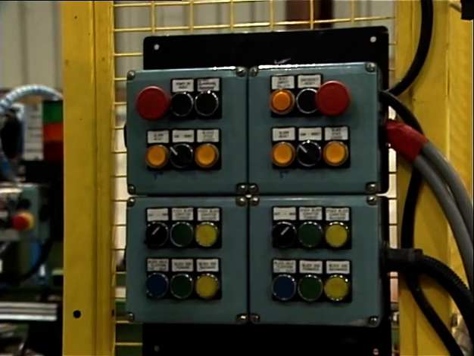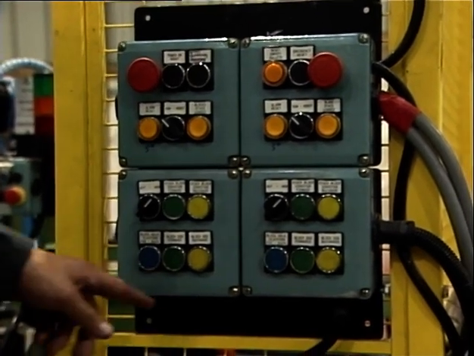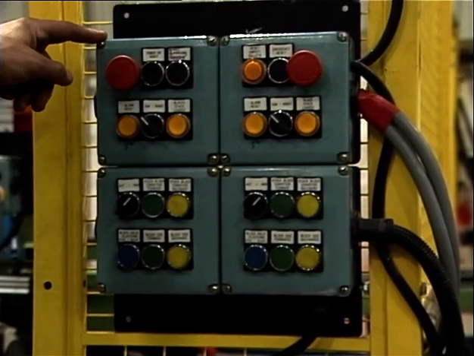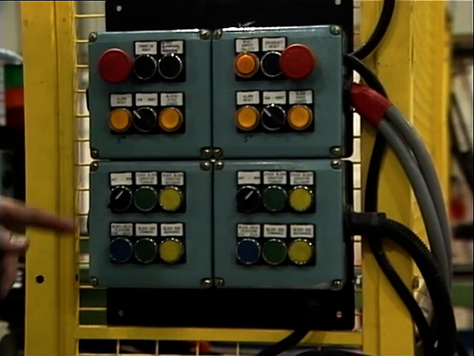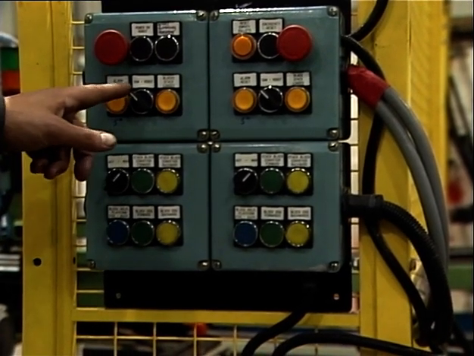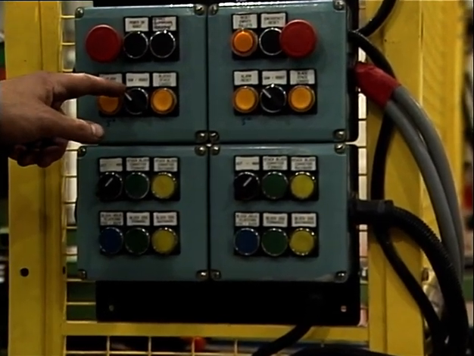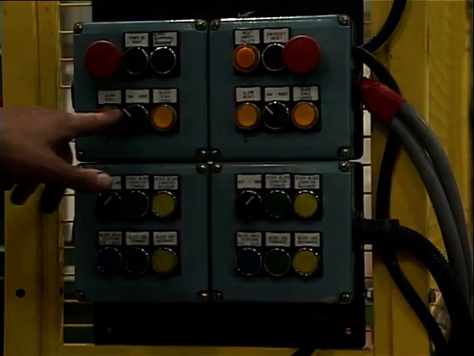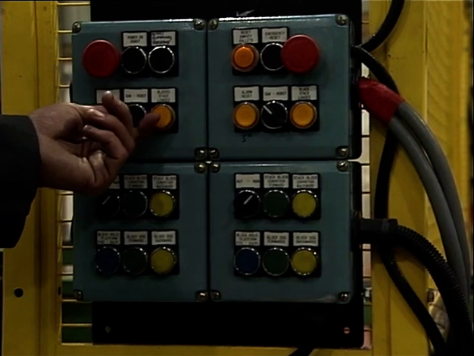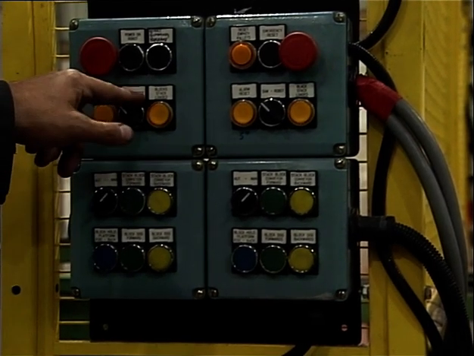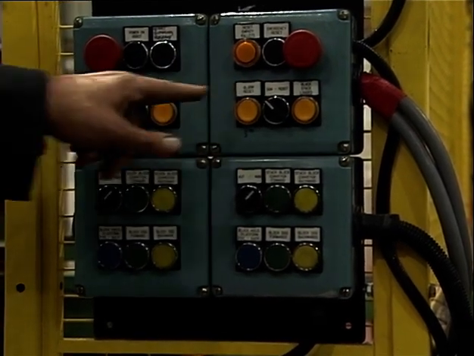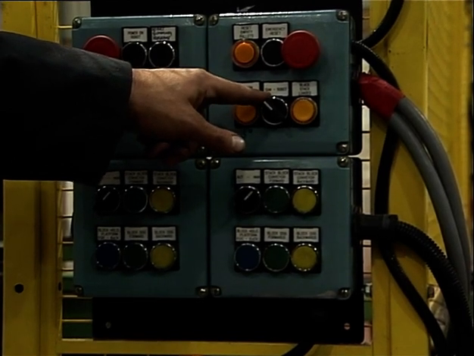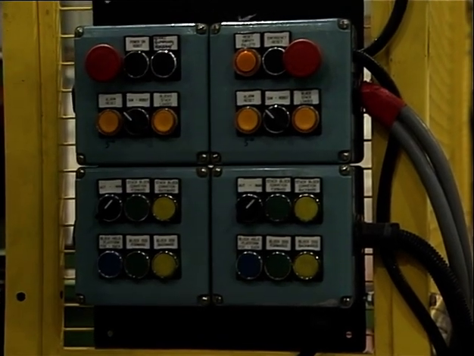Here we are near the robot, and near the robot we have different push buttons. And the first thing we must see when we are working with the robot is that we have put the 2 selectors of the installation on robot, because now, as you can see, the installation is on the block saw.